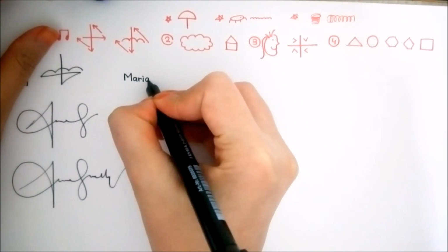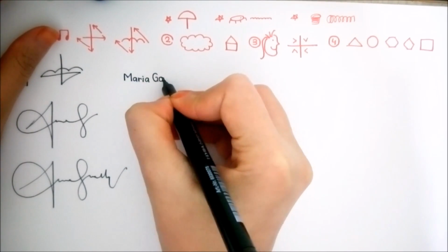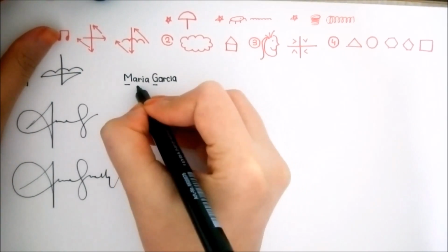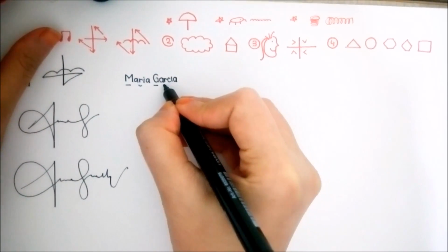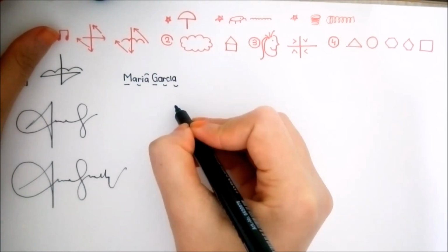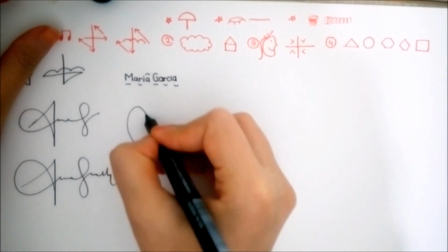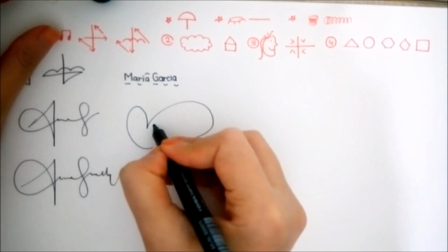Now I work for Maria Garcia. I write my name first. I need to see my letters. Also you, write your name and surname before you design your signature. Consider what you can use, how you can use.